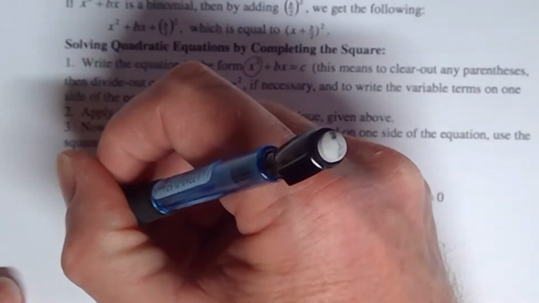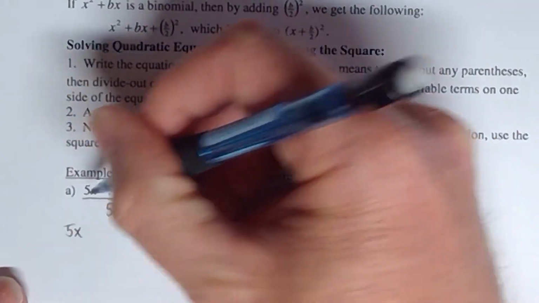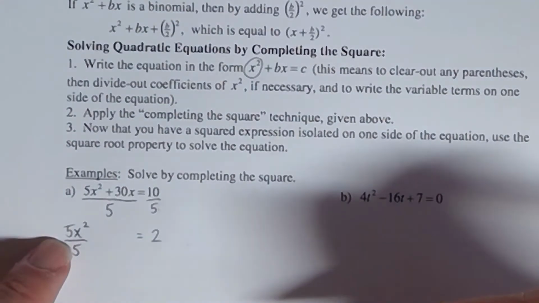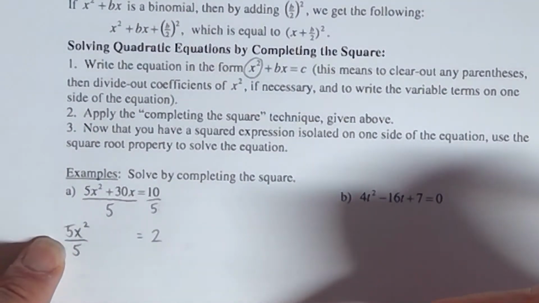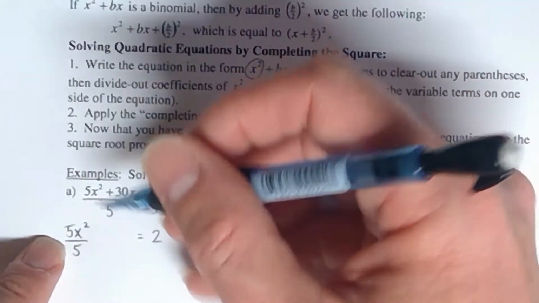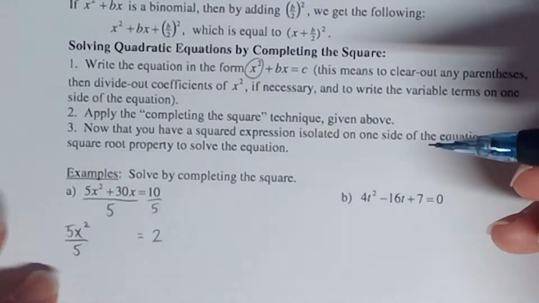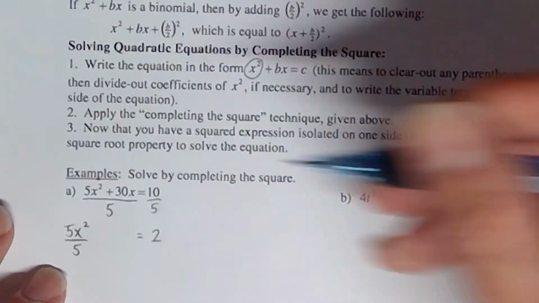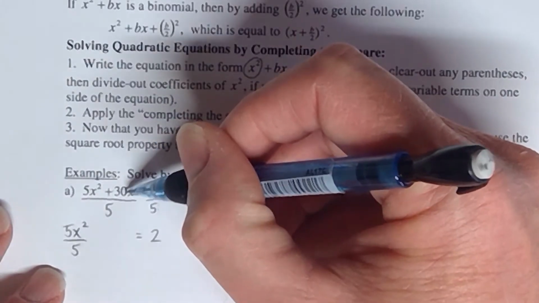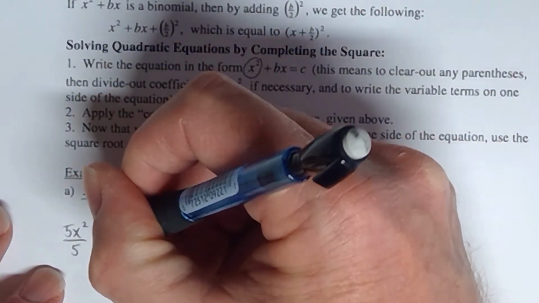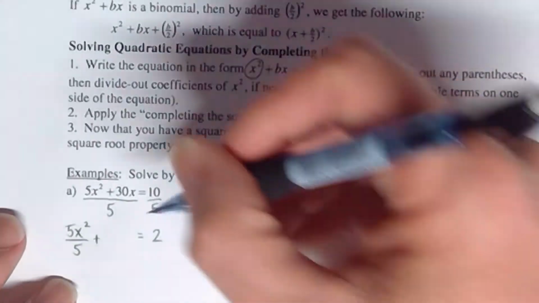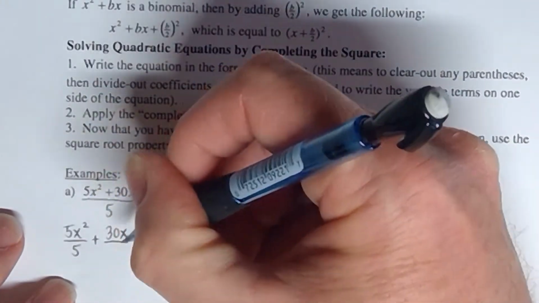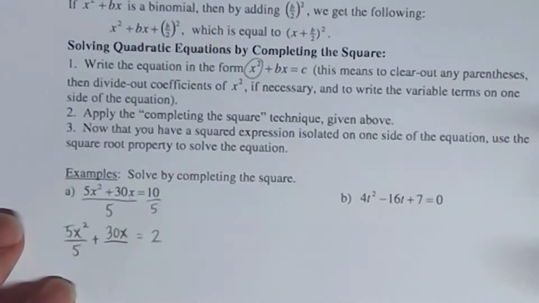Positive divided by positive is positive, so I have positive in front, and you don't need to put the plus if it's the first fraction. If it was negative, you'd put the negative there. Then you put that in lowest terms on the next step. Then you have positive 30x divided by positive 5. That's equal to positive, so I put a plus in front of the second fraction, just like we were doing before when we had two terms divided by a term.